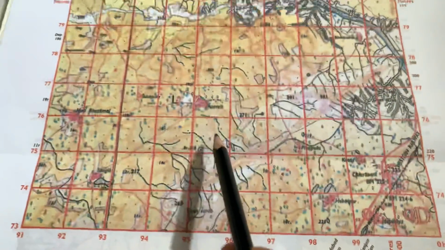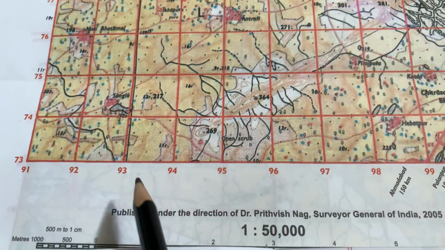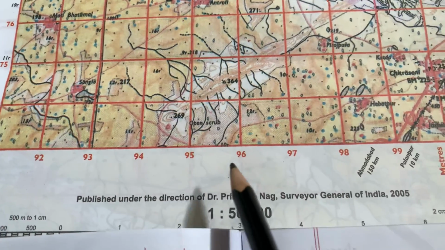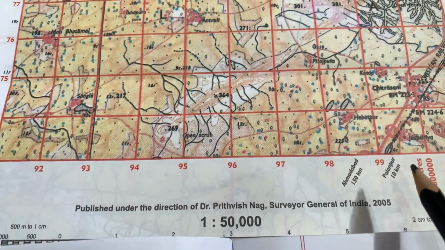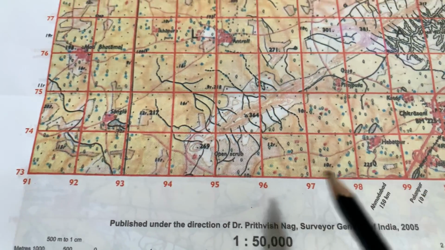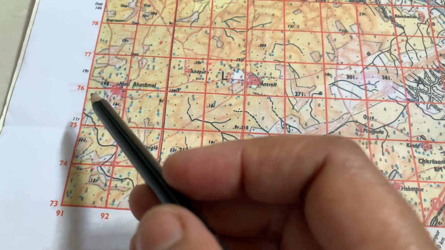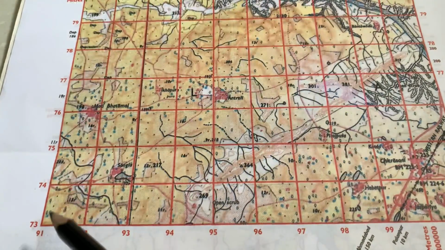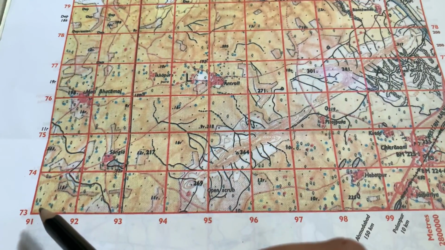This is your topography map. Can you see the numbers 91, 92, 93, 94? In this way, this number is increasing towards the east direction. This is known as eastings. And the other numbers you will see are 73, 74, 75, 76, moving towards north, increasing towards north. This is known as northings.